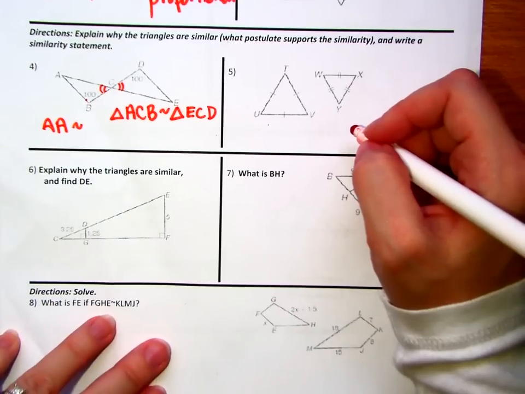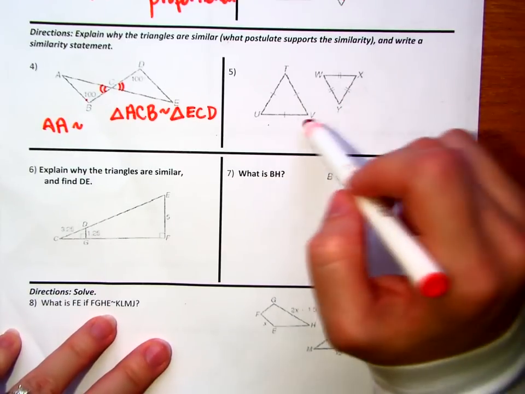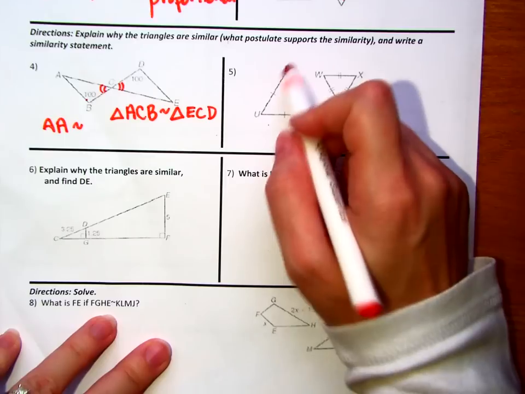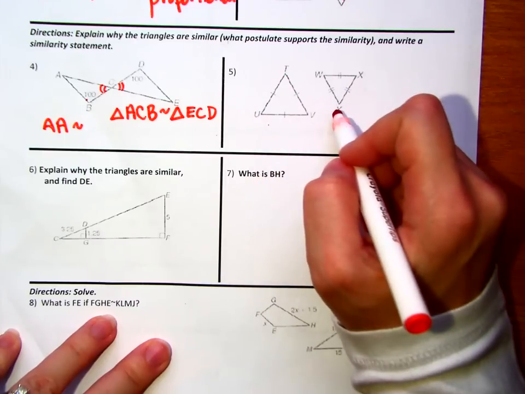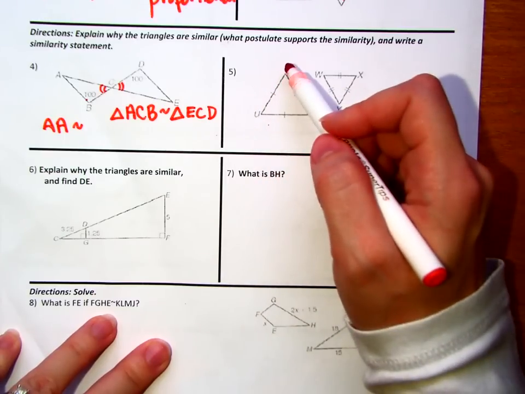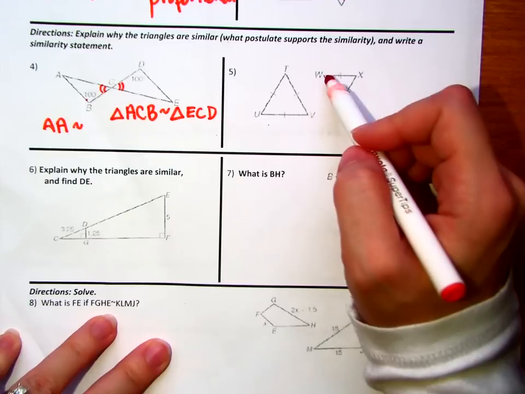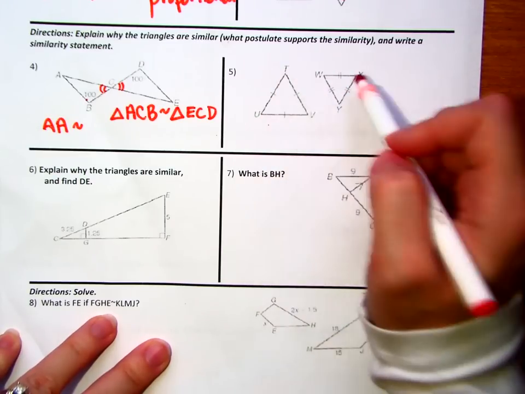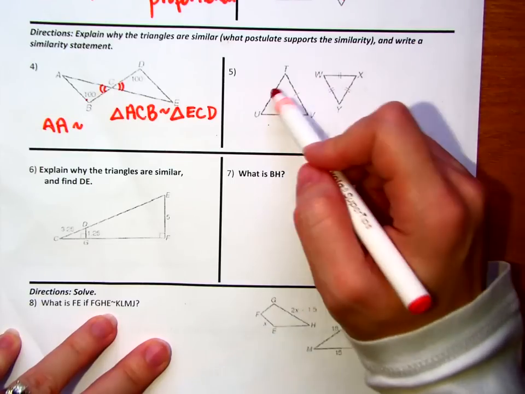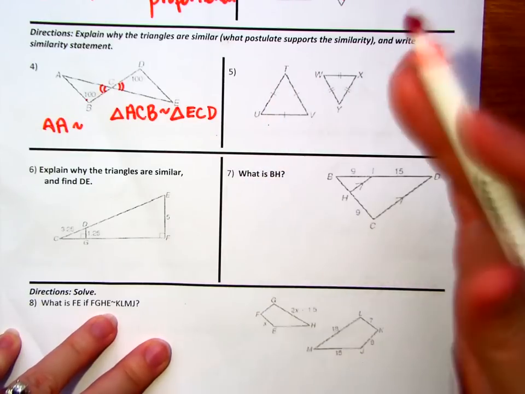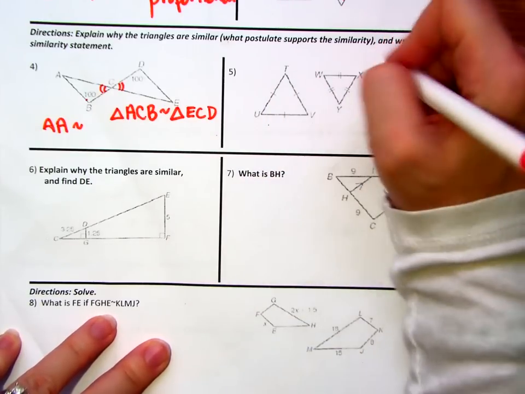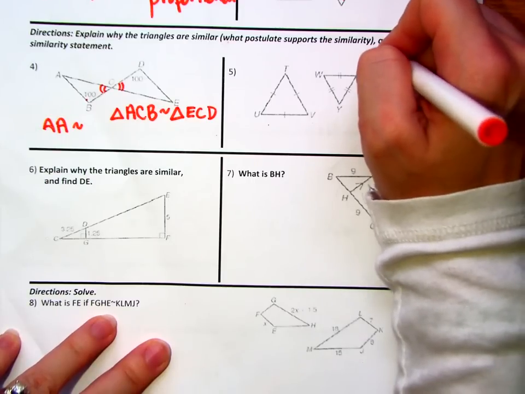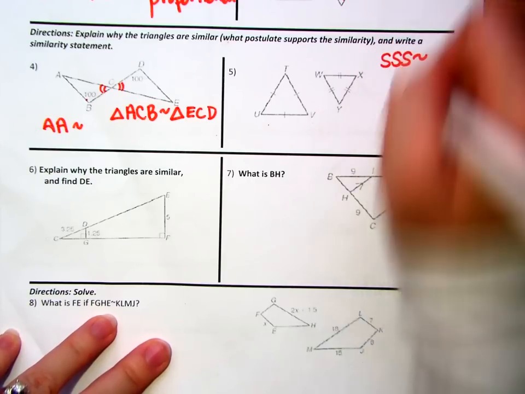On number 5, this one here, if you look, we've got this side here and this side here. Let's just say that this was 10, and that means that this would be 5. That means that's 10 all the way around. That means this is 5 all the way around. So no matter what, 10 over 5 is going to work. It's going to line up. So we can say that these two triangles are similar because of SSS similarity.